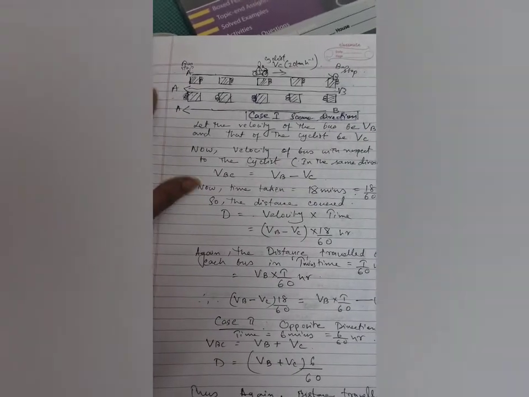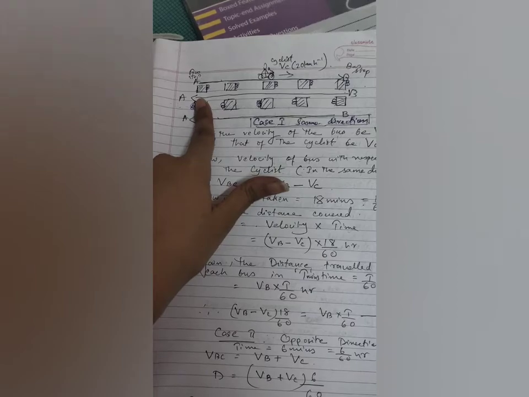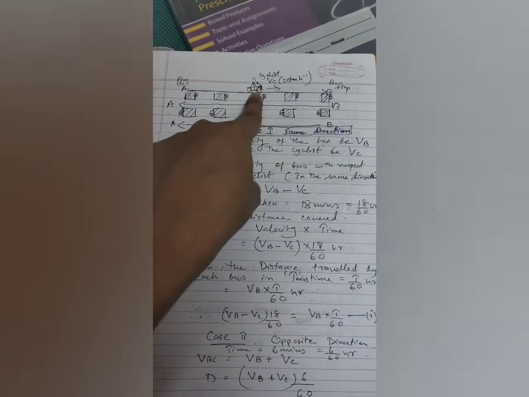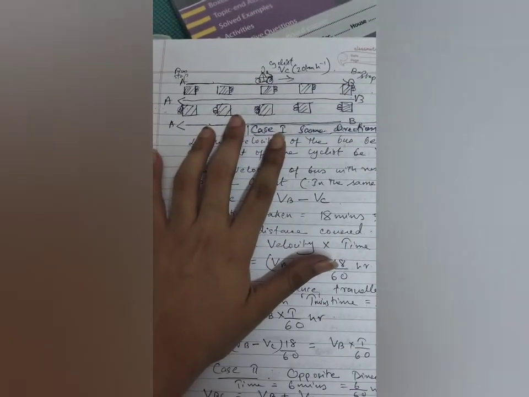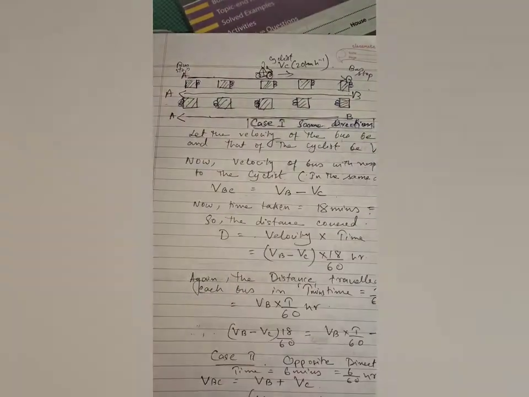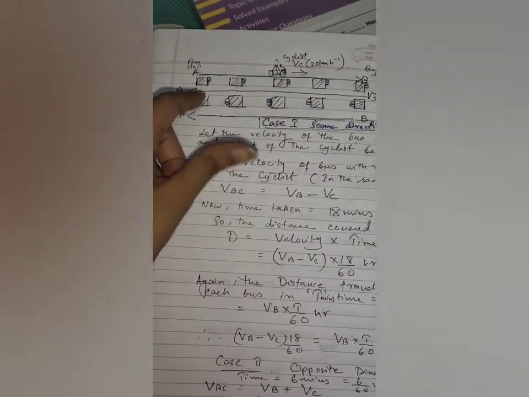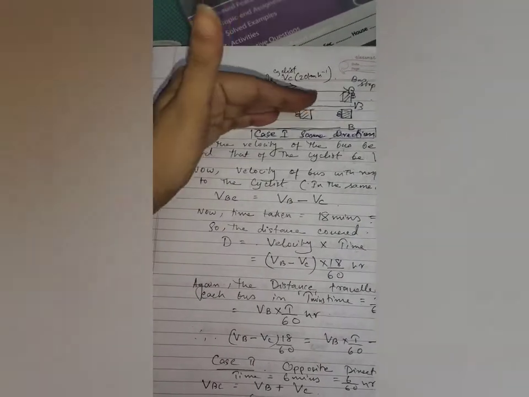If you have gone through the question, you would know that according to the question, this is bus stop A and this is bus stop B, and there's a cyclist moving with a velocity of 20 kilometers per hour. Now, this is the bus stop, and after every t minutes, a new bus starts moving.